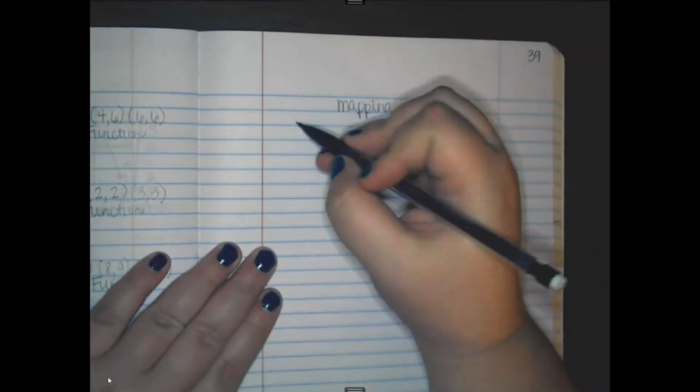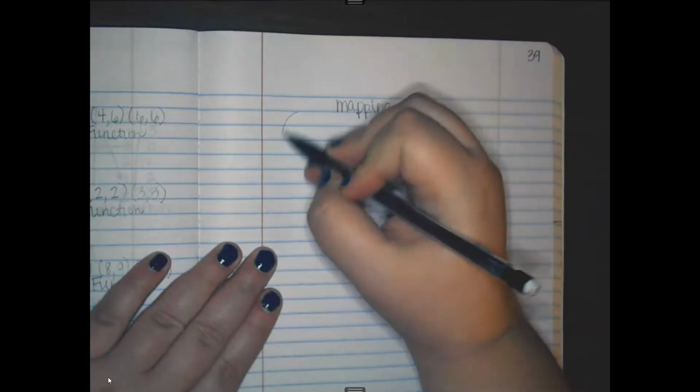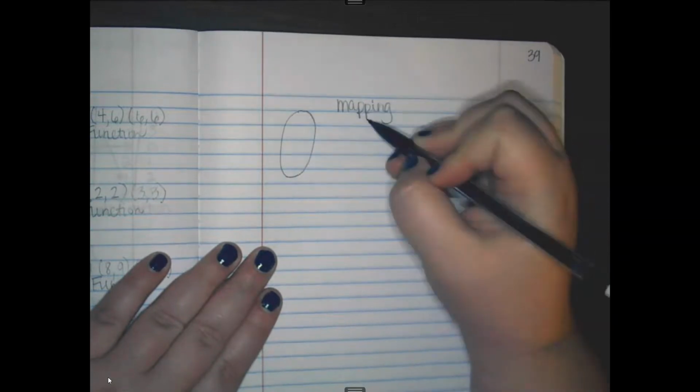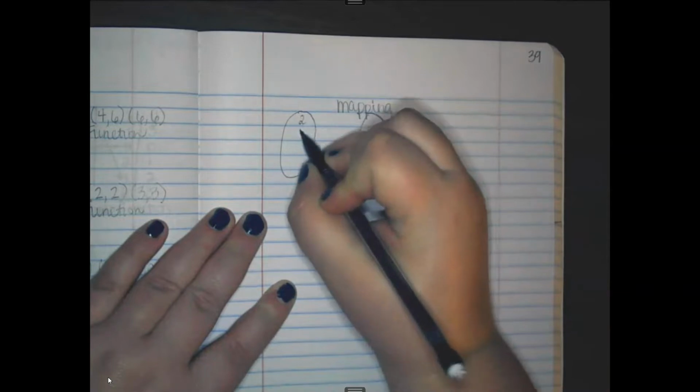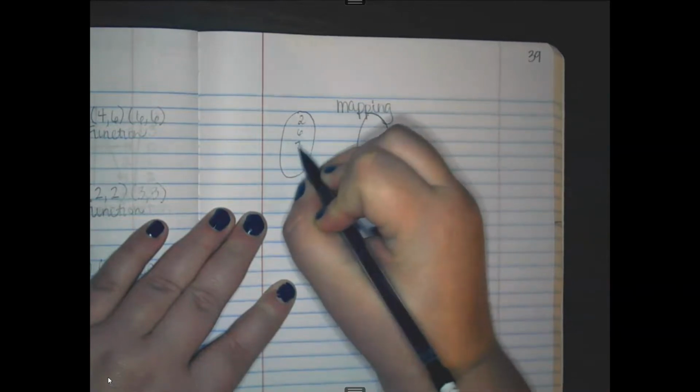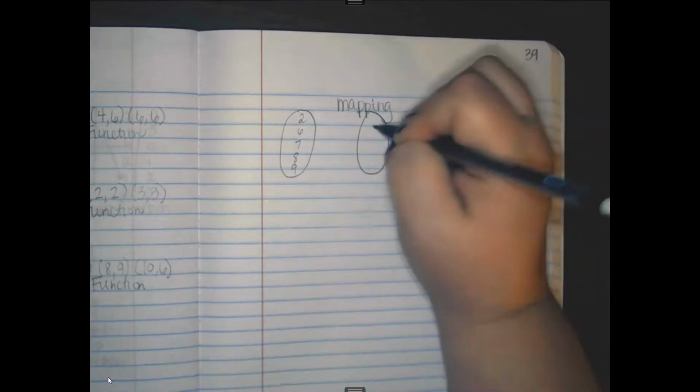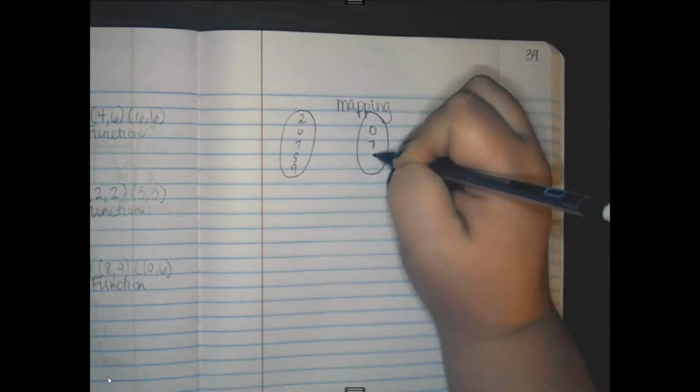Okay. So we're going to draw, if you want to do the circles or rounded squares, it doesn't matter to me. I'm going to do the circles just because that's what it's looked like. So I'm going to do circle, circle. And the numbers in this first one are going to be 2, 6, 7, 8, and 9. I don't know why I'm writing at a slant. And then on the other circle, it's going to be 0, 7, 9.